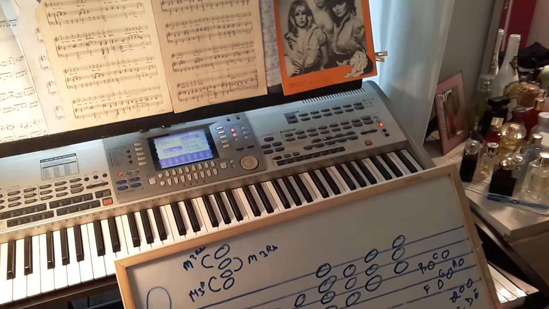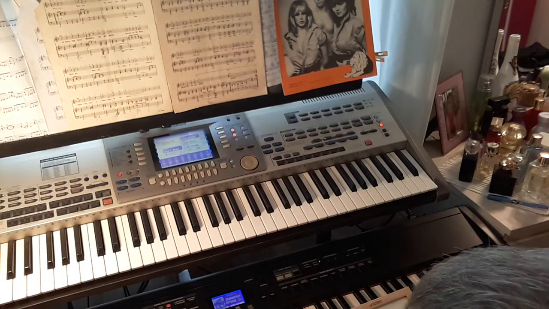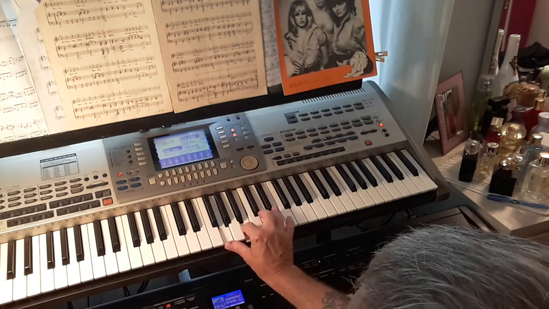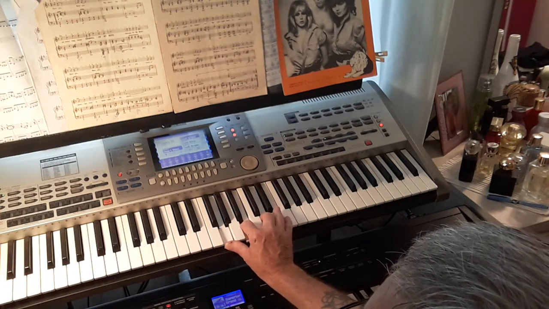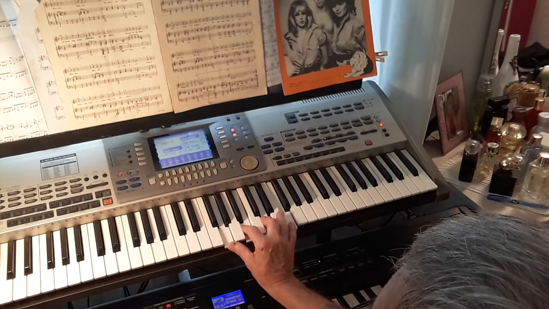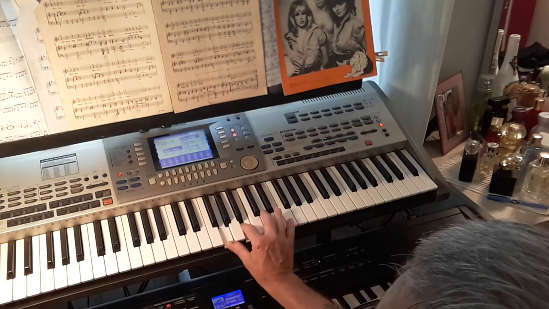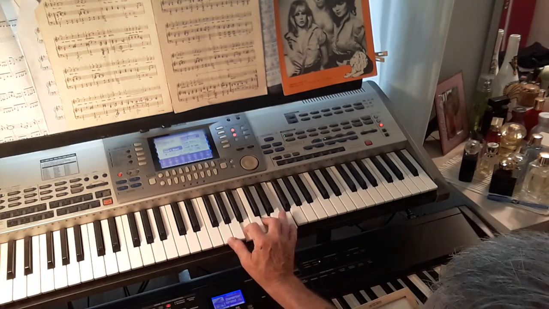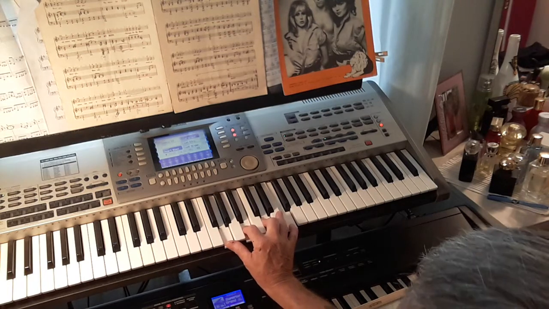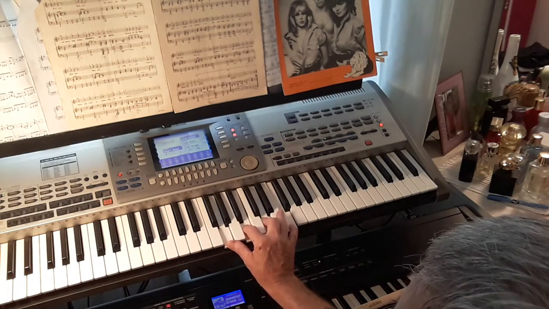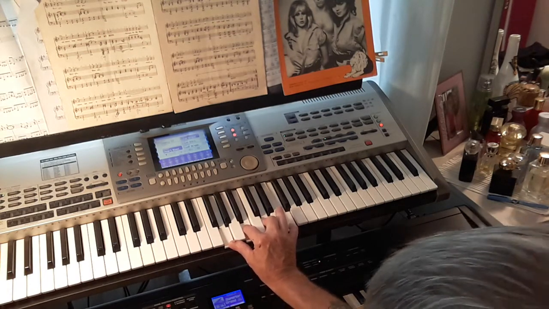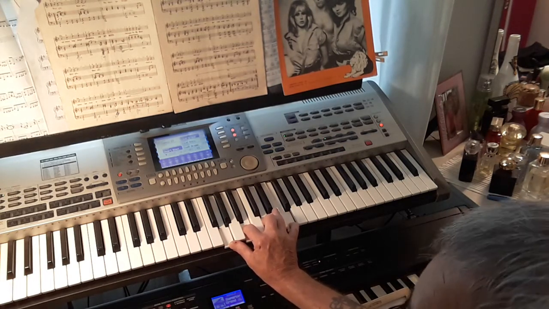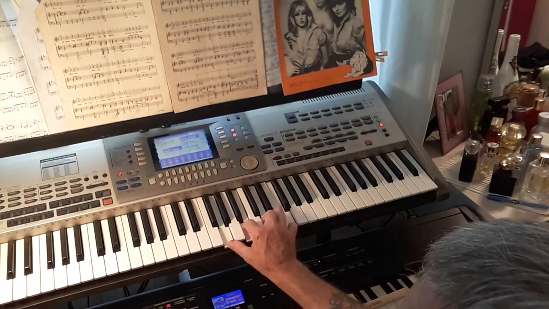Okay, so the formula for that would be major third, minor third, minor third, okay? Major third, minor third, minor third. Major third, minor third, minor third. Now all your seventh chords consist of that pattern or formula.